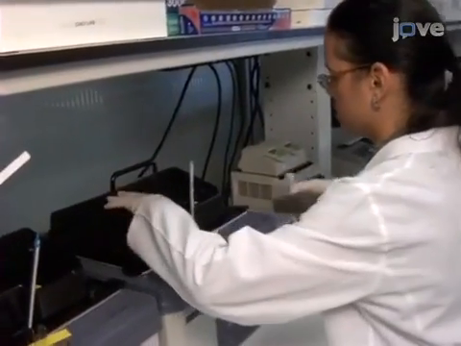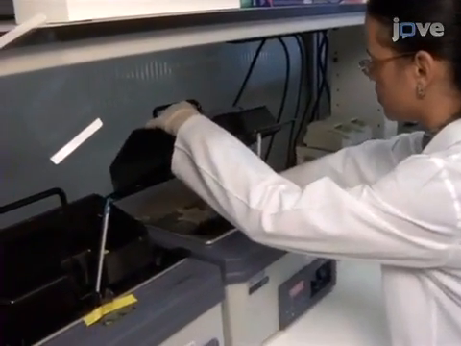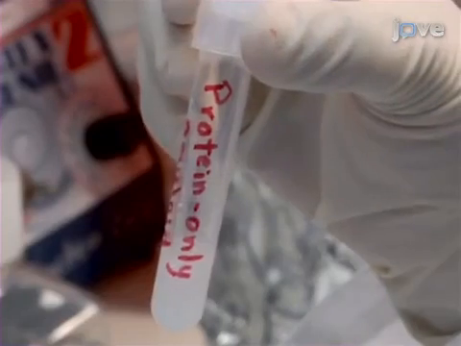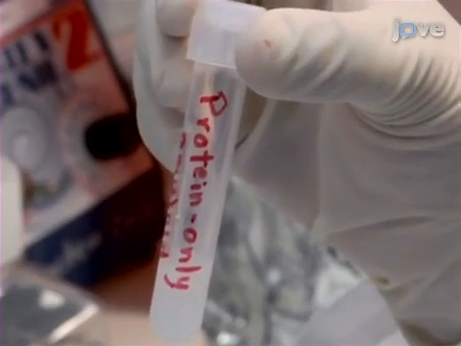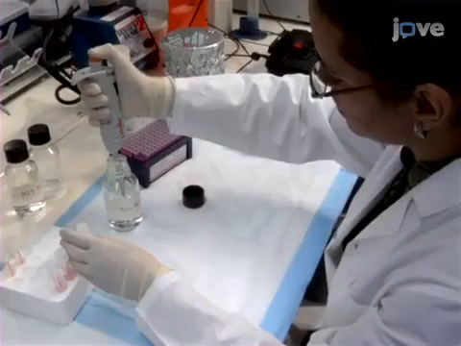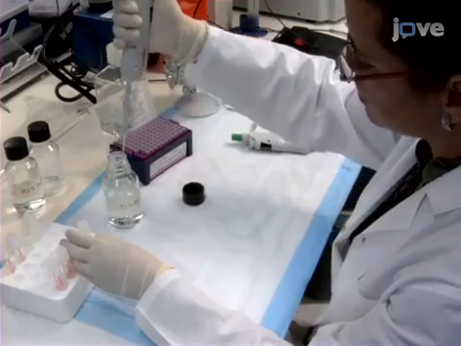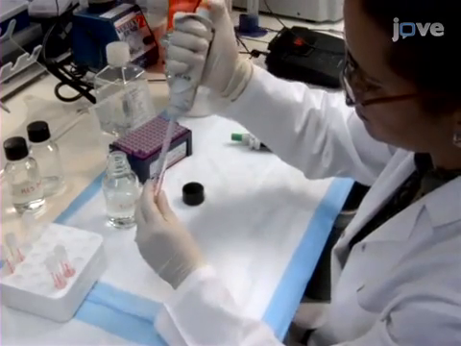Incubate the solution at 65 degrees Celsius in a water bath for 4 hours. By the end of the period, a white precipitate is visible in the solution. Neutralize the sample with 10% volume per volume Tris-HCl.